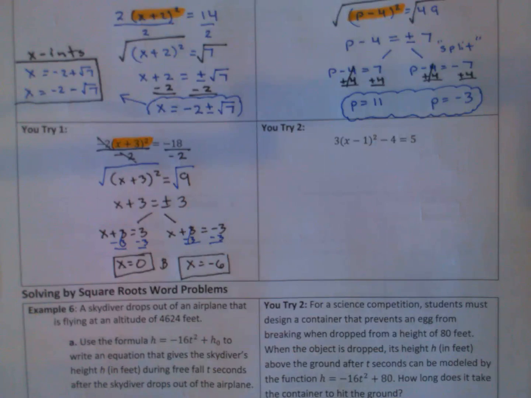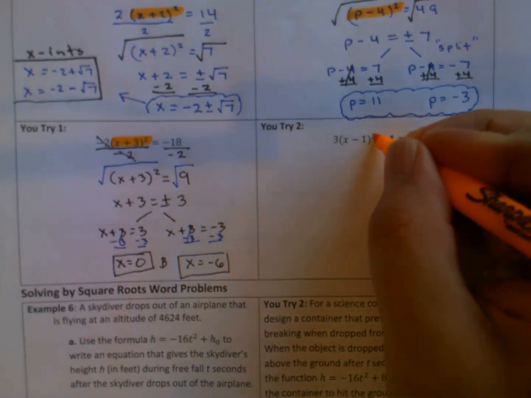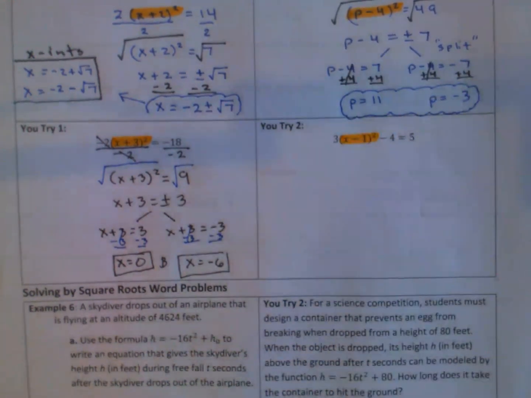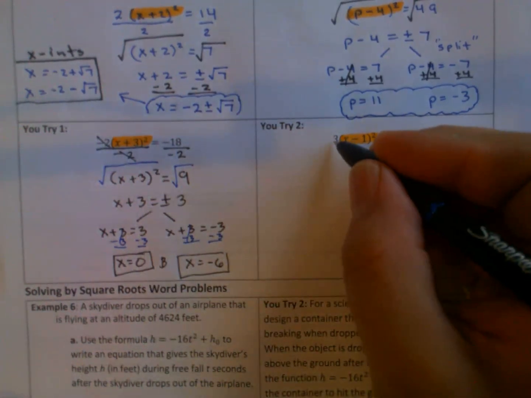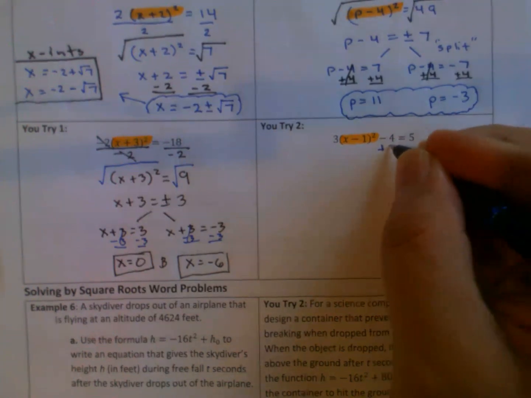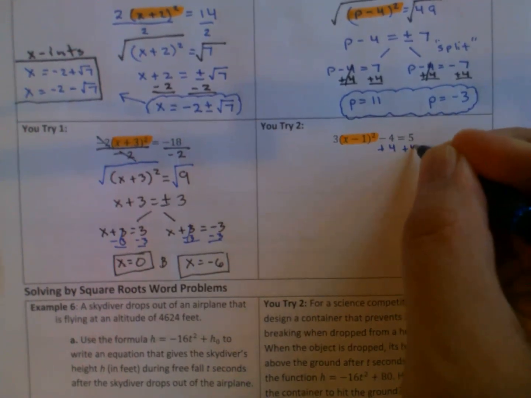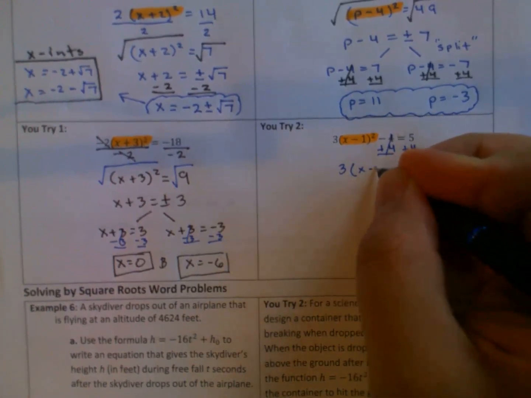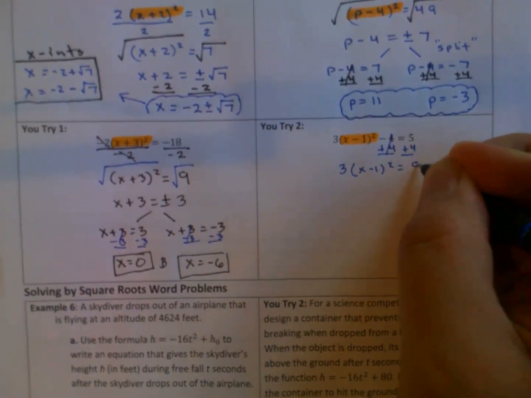So with this last U-try here, again, I like highlighting it. It reminds me, here's what has the power of 2. Don't accidentally highlight that 3 though. The 4 has no power of 2. The 3 doesn't have it, but according to what we do with solving, I would have to get rid of this number first. So I'm going to add the 4 to both sides. There's the x minus 1 to the power of 2 is equal to 9.